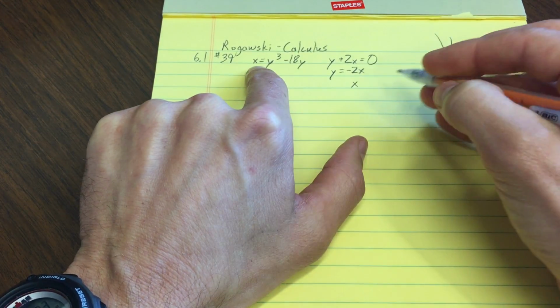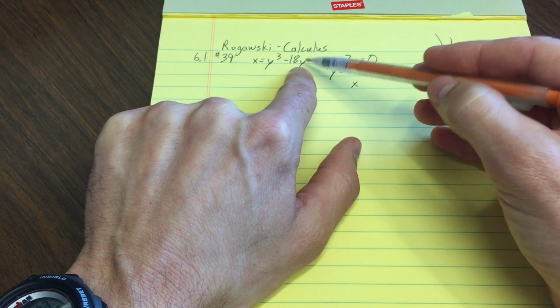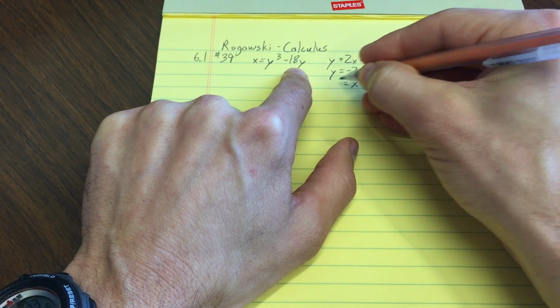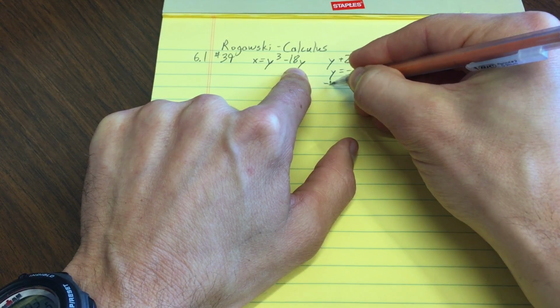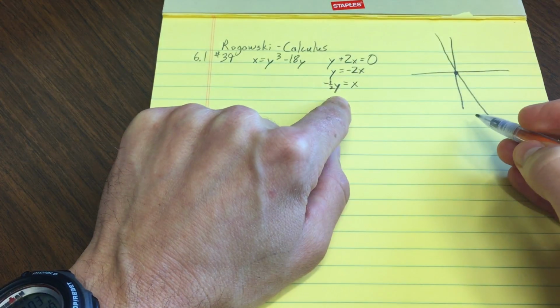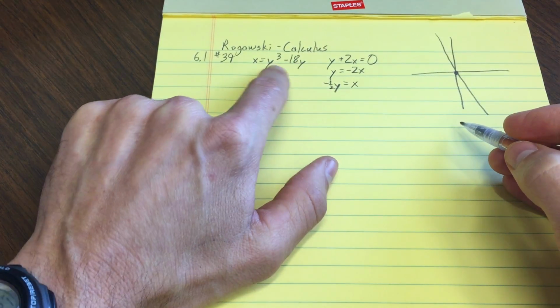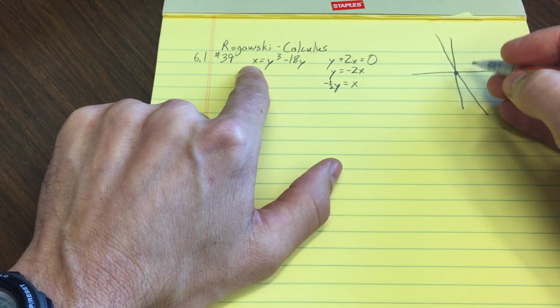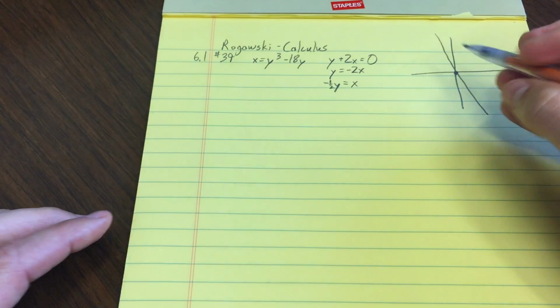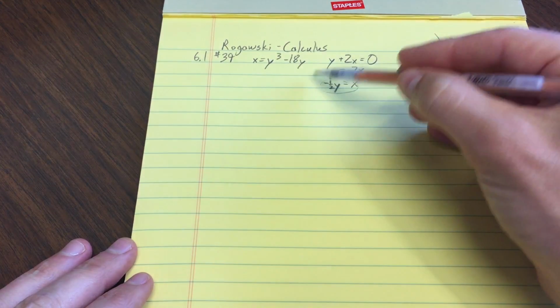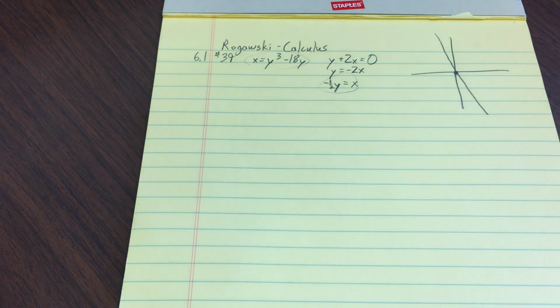Or because this seems to be a function in terms of y, we could write this as x equals negative 1/2 y. So notice this is also a function: if y is 0, x is 0, so it goes through that point. We first need to know where these two functions intersect. We're looking at it sideways, in terms of y.